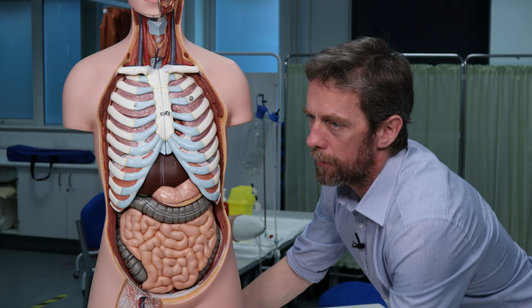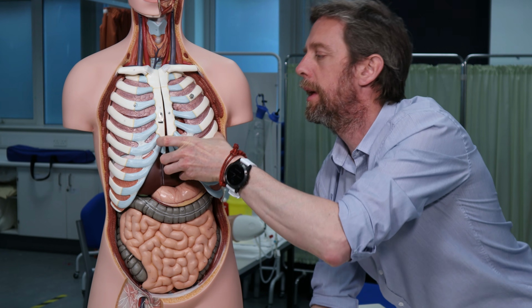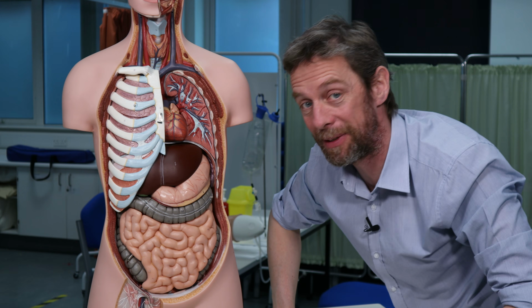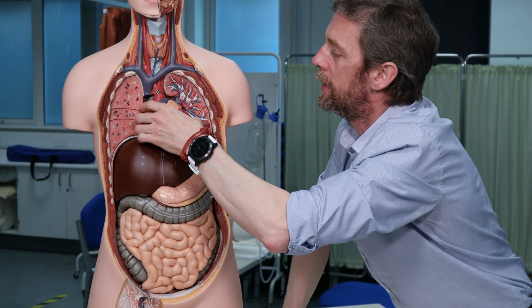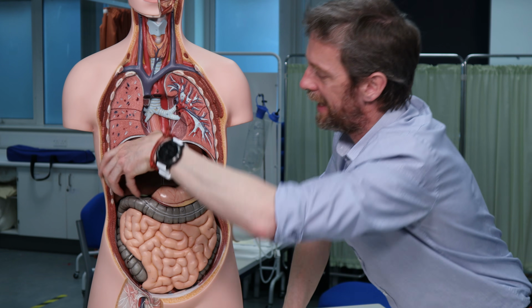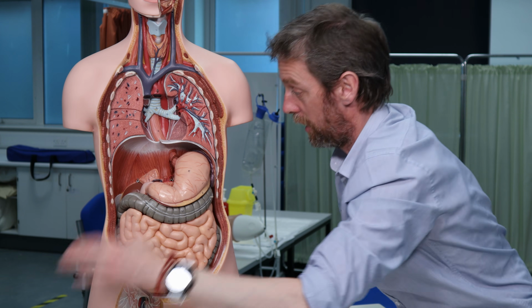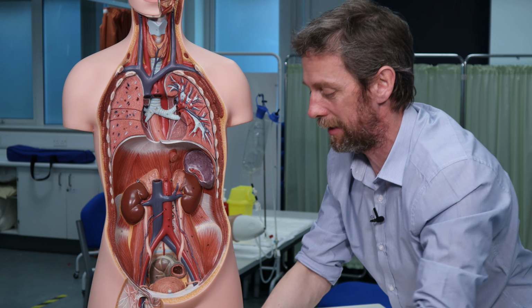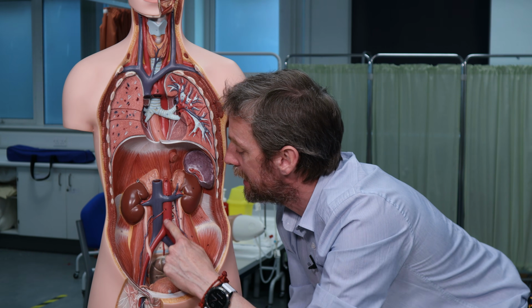I think we should approach this by looking at the major blood vessels first. For a couple of reasons. One of them, blood vessels are really important. They supply all the organs. But if we look at the blood vessels first, if I take out these organs, and there are a lot of organs in here, we're going to have to try and identify as many of these as possible. If I take these out, you can see the descending aorta here.